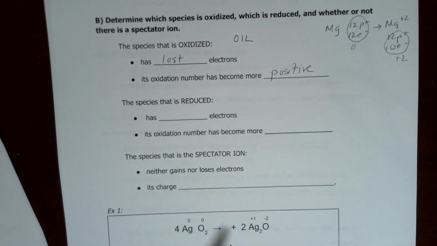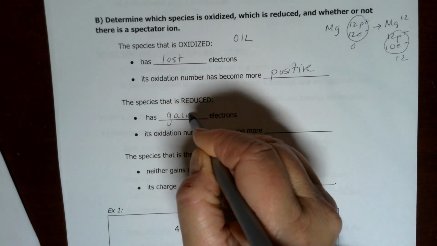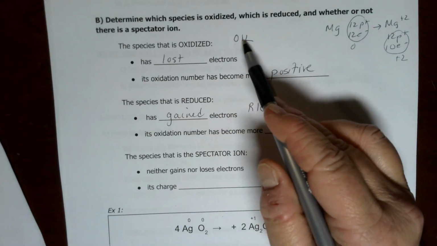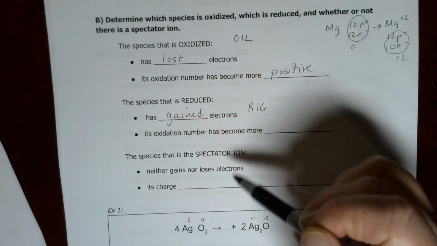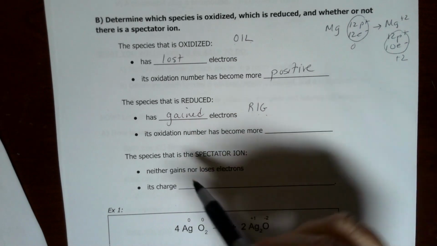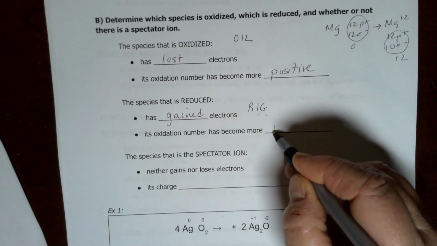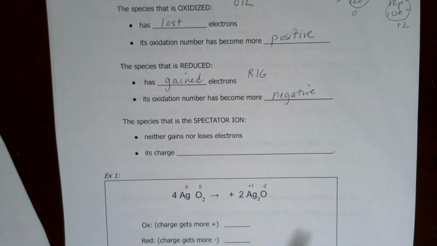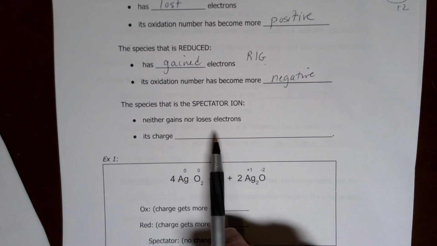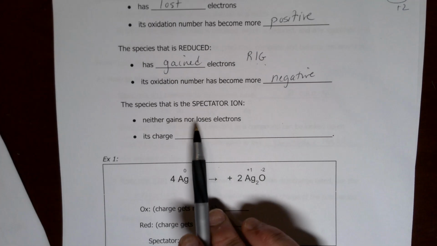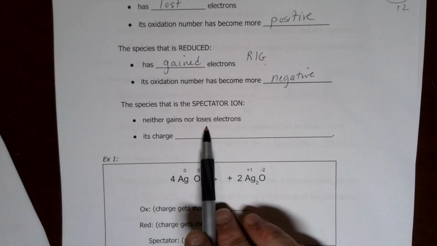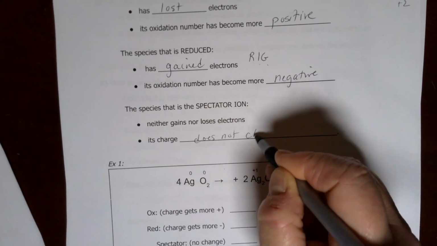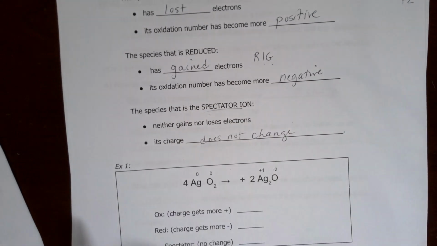Now, a species that is reduced is the substance that has gained electrons. You can remember this as RIG, OIL RIG. Oxidation is the loss of electrons. Reduction is the gain of electrons. When an atom gains electrons, it becomes more negative. Sometimes there are ions that are just going along for the ride in a redox reaction. If an ion has neither gained nor lost electrons, its charge does not change, and we say that ion is called a spectator ion.